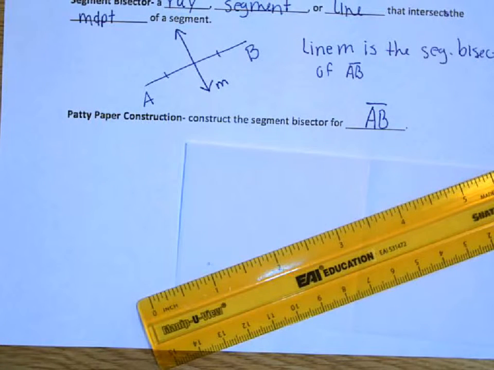I gotta sharpen my pencil. Oh, I got caught with that.